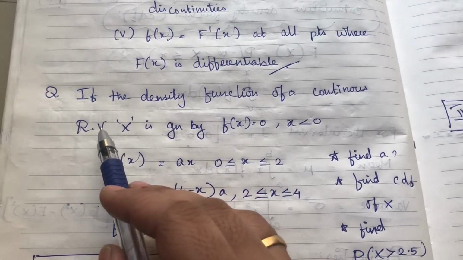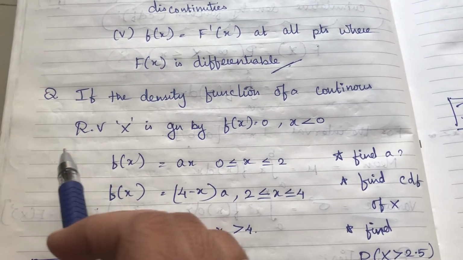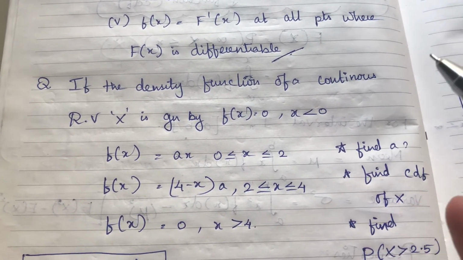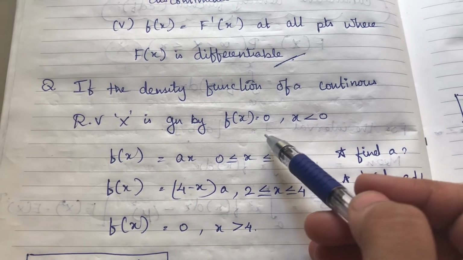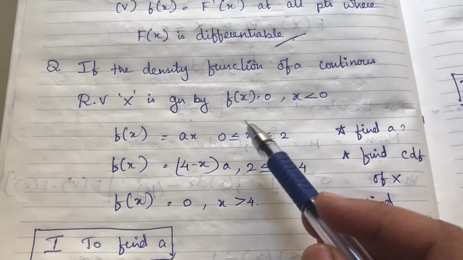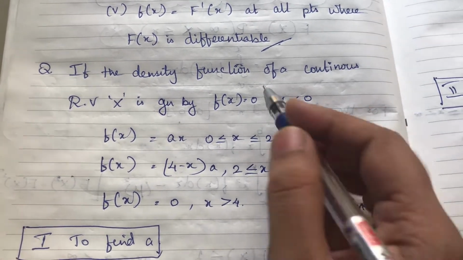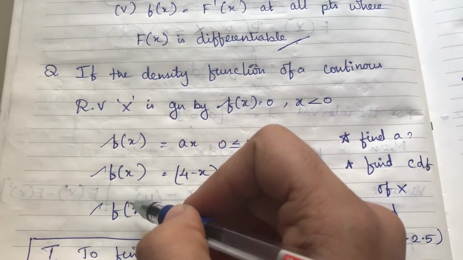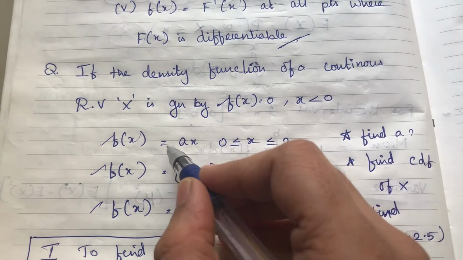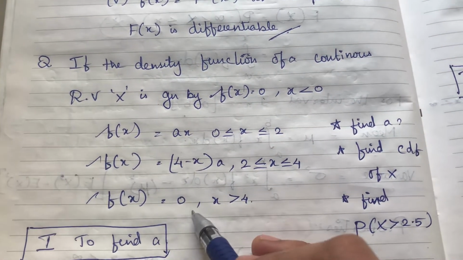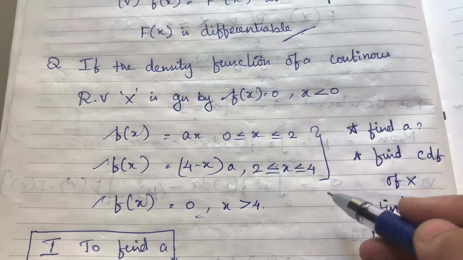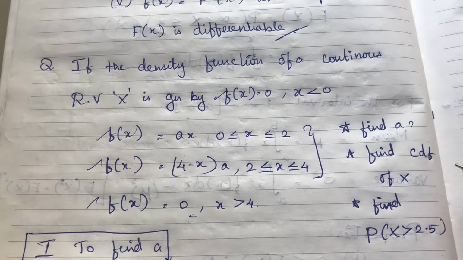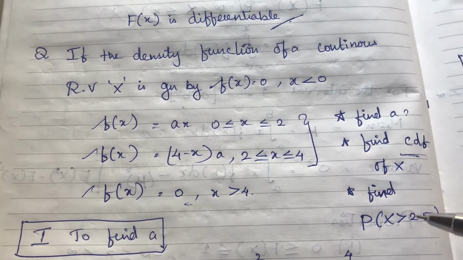So let's see a problem here. If the density function of the continuous random variable x is given by f of x equal to 0 for x greater than 0. This is the thing here. So they have given four functions. The first function is 0, the second one is ax, the third one they have given, and the fourth one is also 0. So we need to consider only two things. They have asked what is a, and then the cumulative density function, and then we need to find the value.